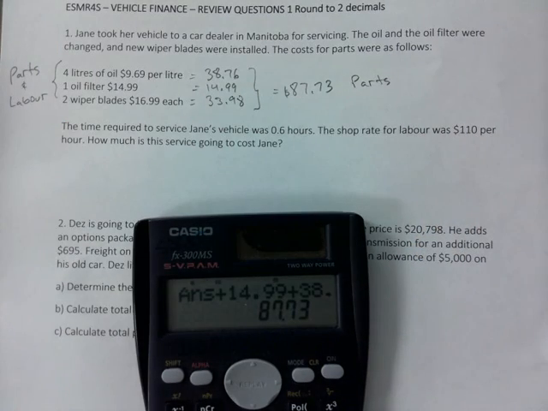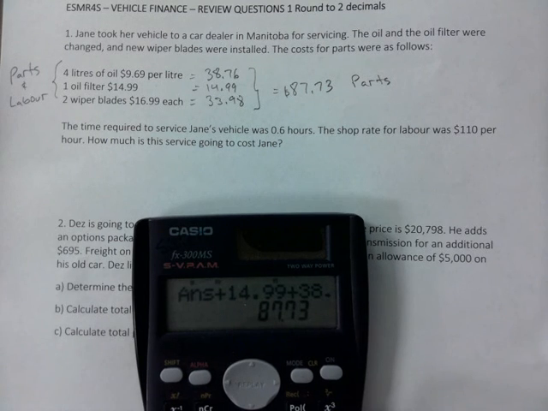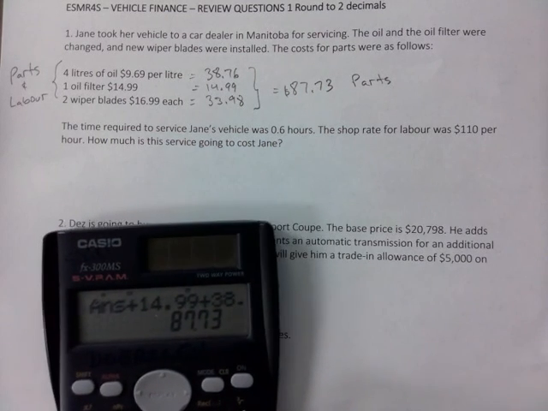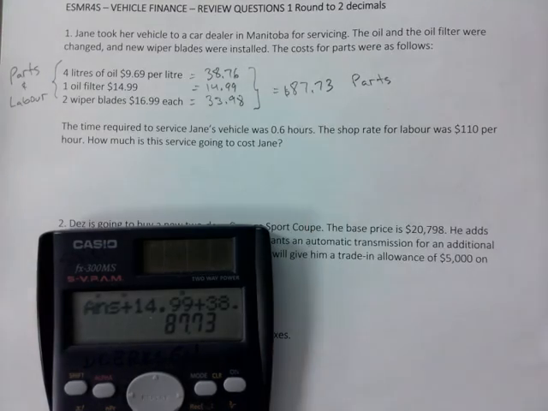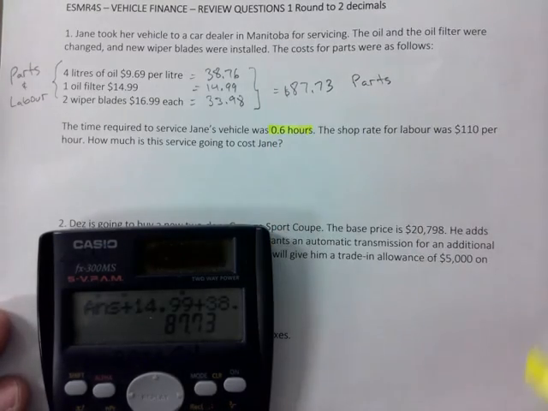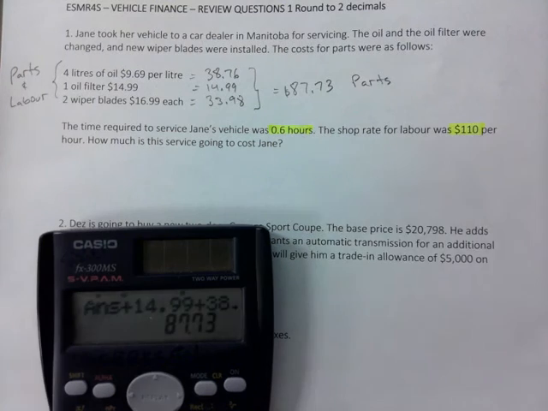Parts, even though oil is not technically a part, but you get it, materials. And then next, the time required for this particular job is 0.6 hours. This is very weird, I get it. Most of the time, I will give you 1.5 or half-hour increments. That's what you're going to see most of the time. But the idea is the same.